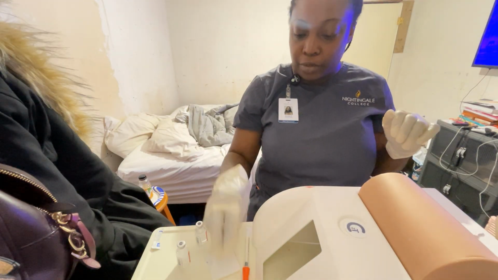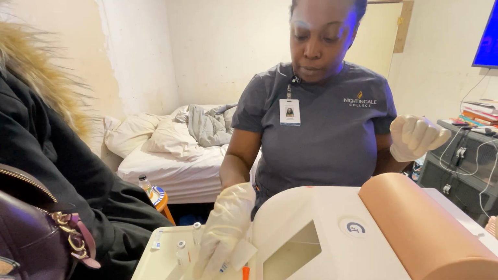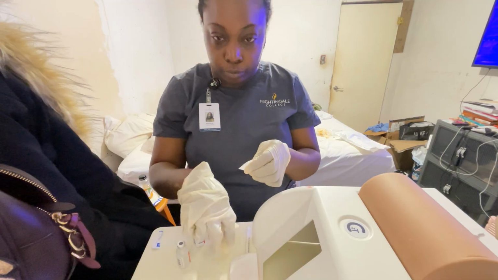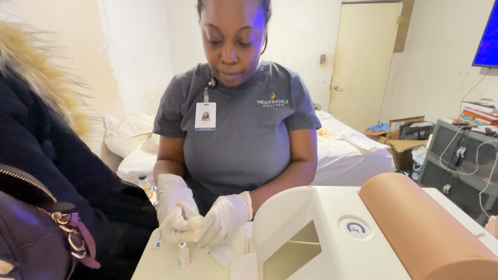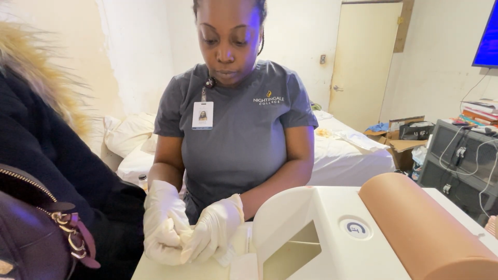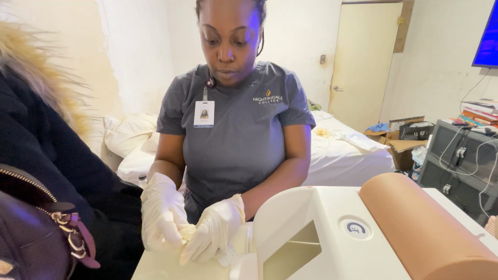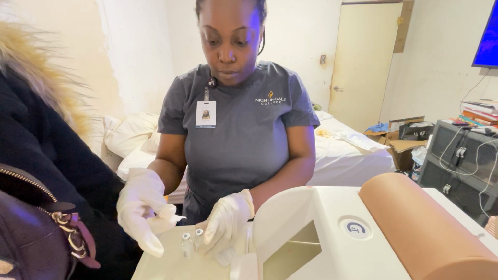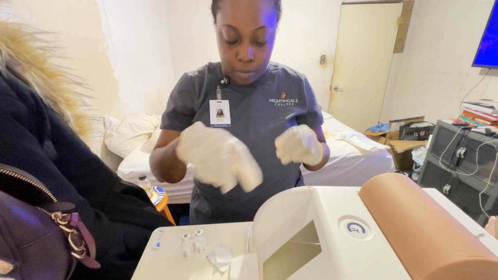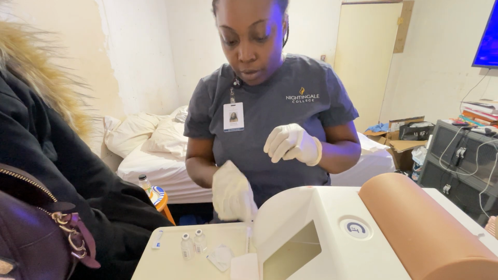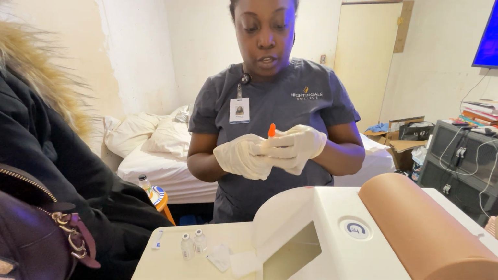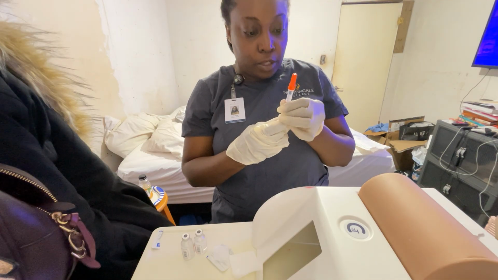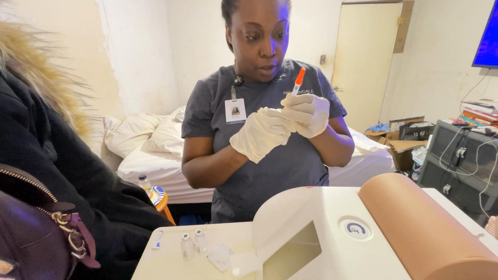So first, I'm going to start with cleaning these 2 vials with the alcohol pad. And I'm going to take my syringe and I'm going to draw up 4 units of air for the regular.